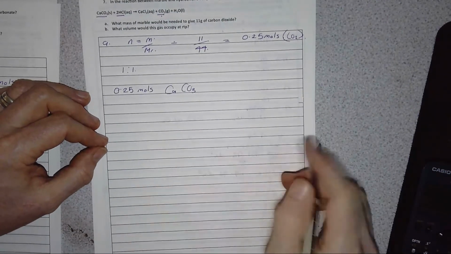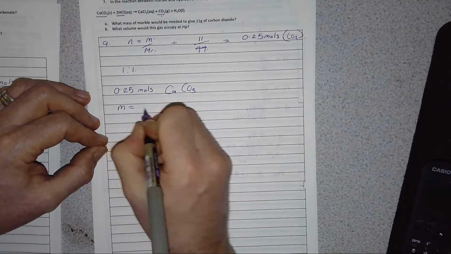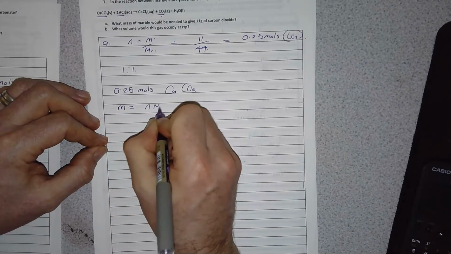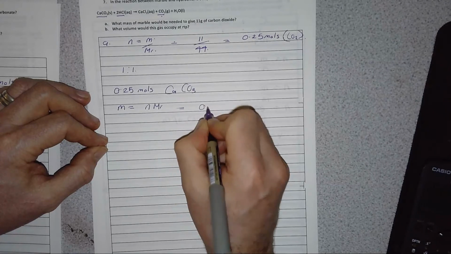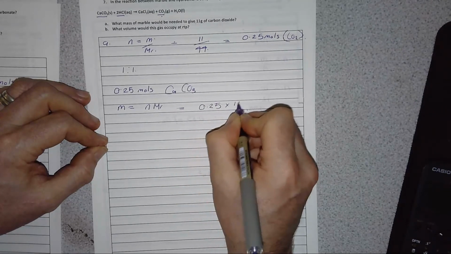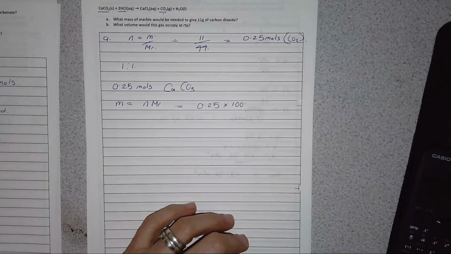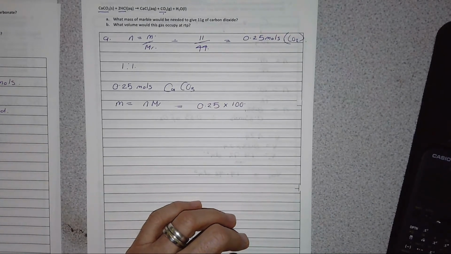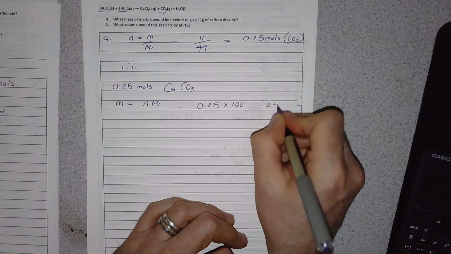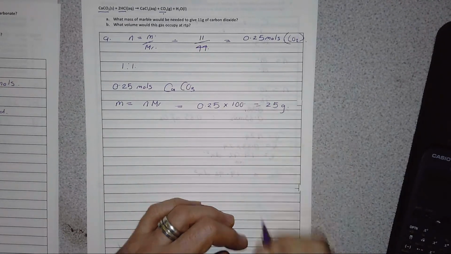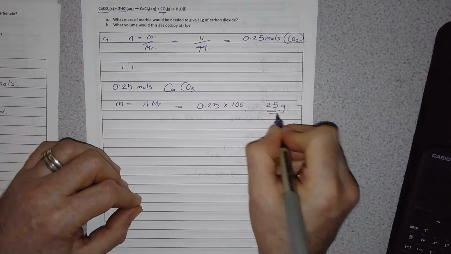So the mass of that would be the number of moles times the MR, which would be 0.25 times 100, because the MR of calcium carbonate is 100. And that is 25 grams. So there's our answer. We need 25 grams.